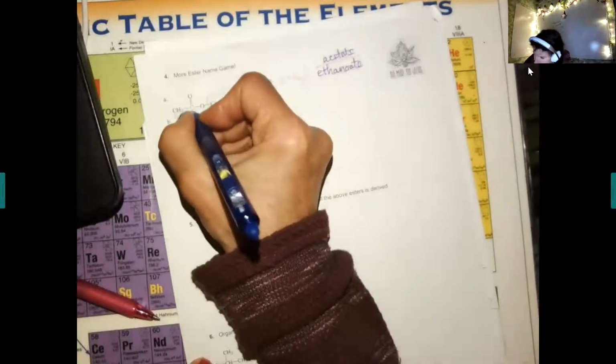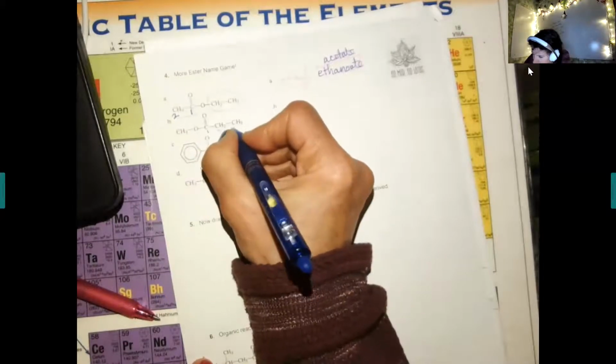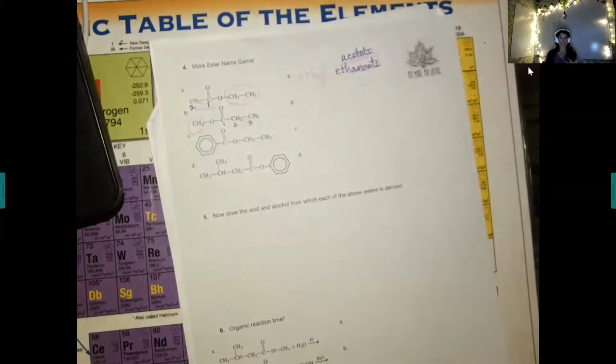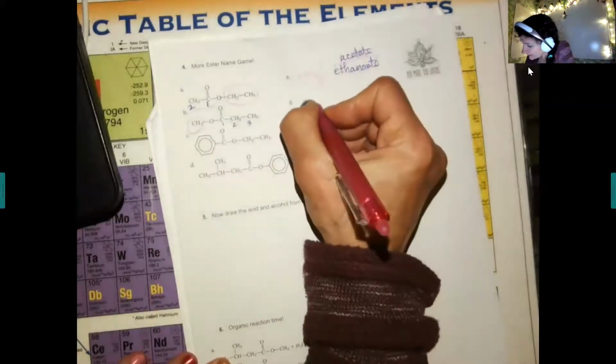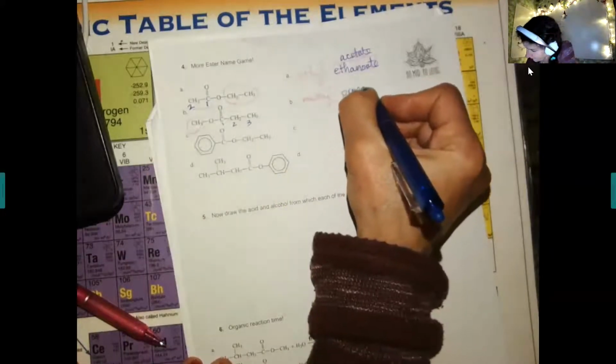So that's our 1, 2 here. On this one, this is 1, 2, 3. This is the piece. So it's on the left or the right. It's the side that does not have the carbon double bonded oxygen. So that is just methyl and then propanoate. Right, on this one, ethyl again gets circled first.